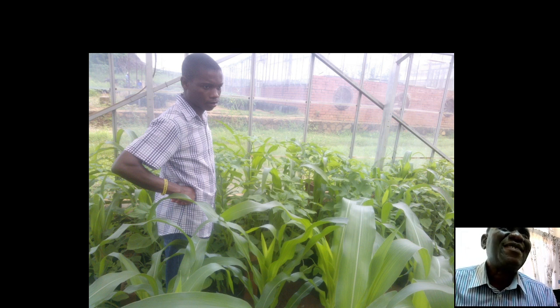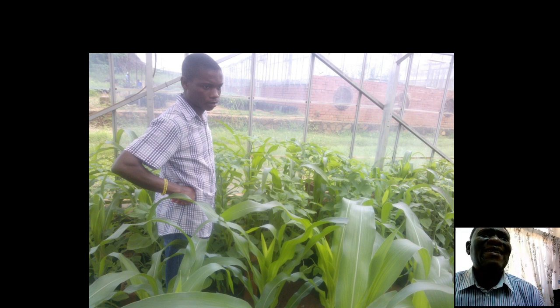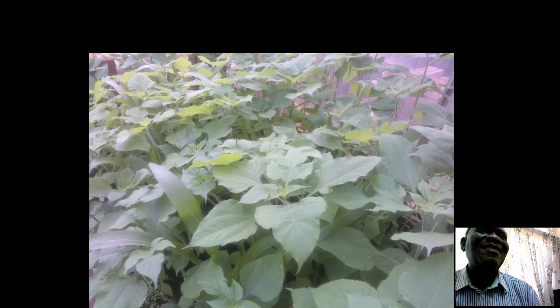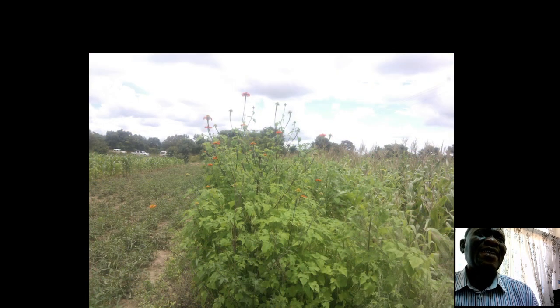Here we've got a student who was doing weed competition in maize and Tithonia rotundifolia. This guy is currently in Korea, I think South Korea. Here we've got Tithonia rotundifolia with maize. You can hardly see the maize in that experiment. Here Tithonia rotundifolia under field conditions.